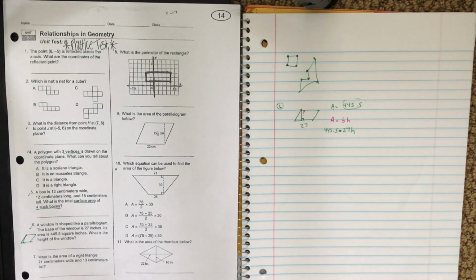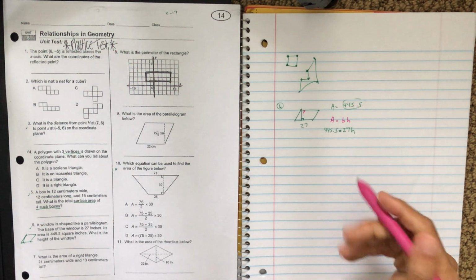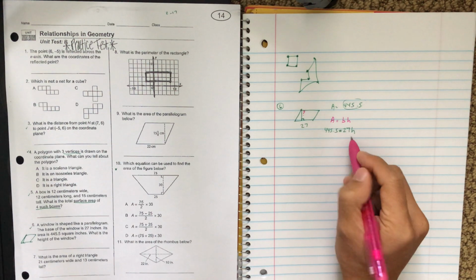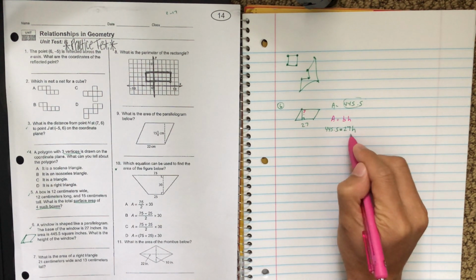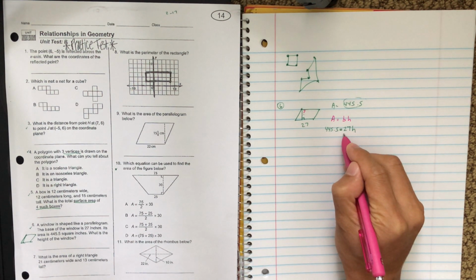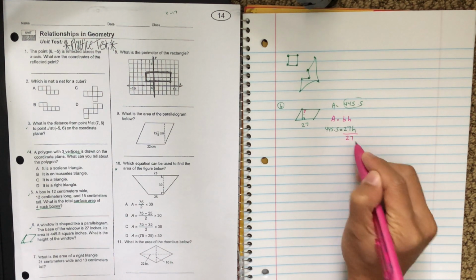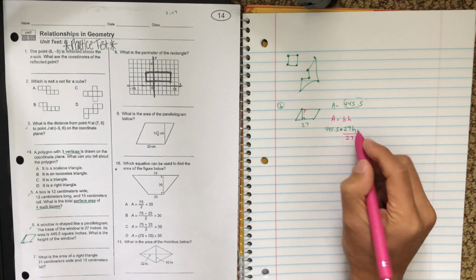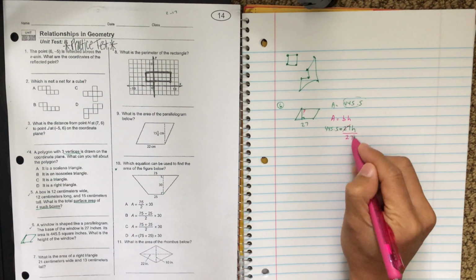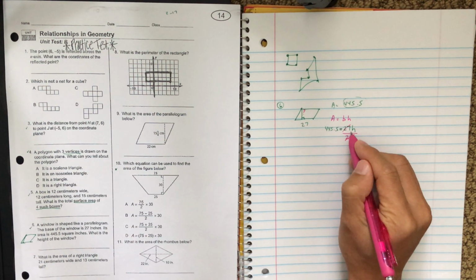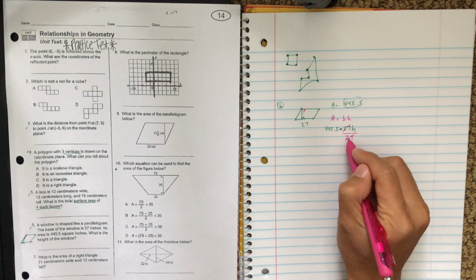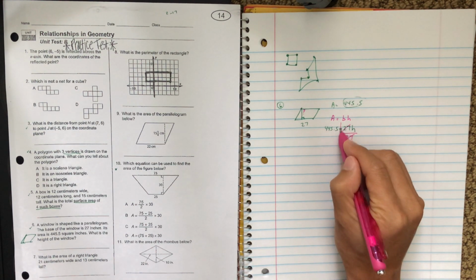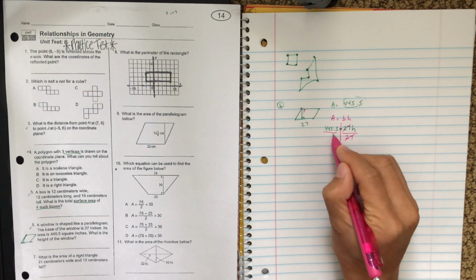What is the opposite of 27 times H? I have to do the inverse operation of 27 times H. Well, I can get rid of this 27. I can simplify this and get the H by itself by dividing by 27. So what that does is that cancels this out. They cancel each other out, equals 1. But if I divide this side by 27 of the equal sign, I have to do that to the other side of the equal sign as well.